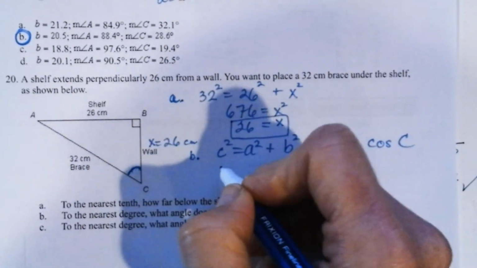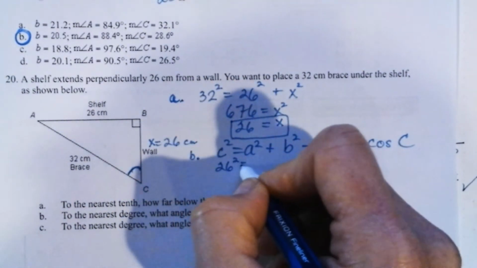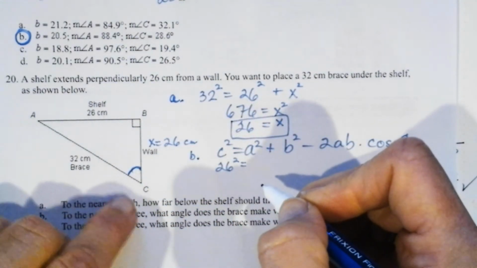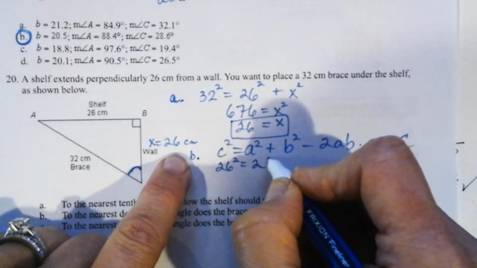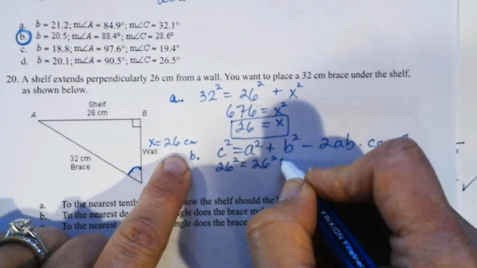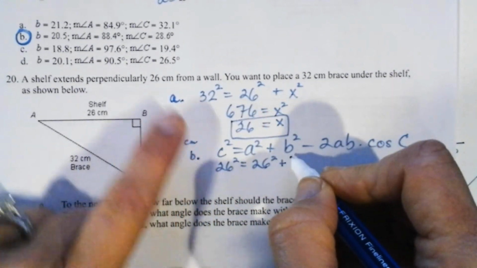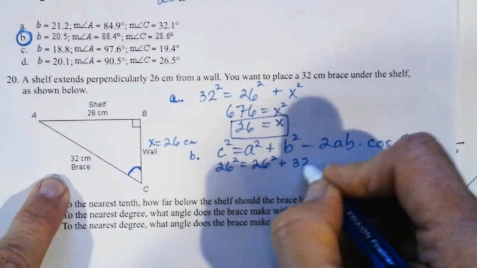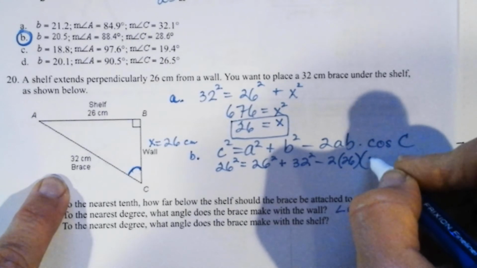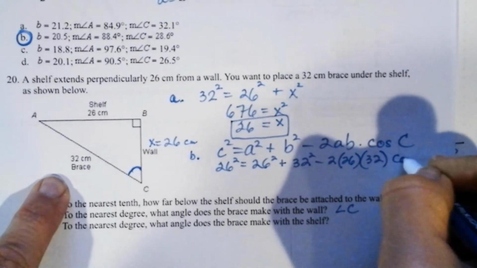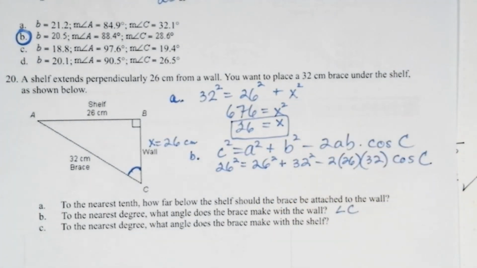Little c is 26. A is across from A, so that's 26. B is across from B, so that's 32. 26, 32, cosine C.